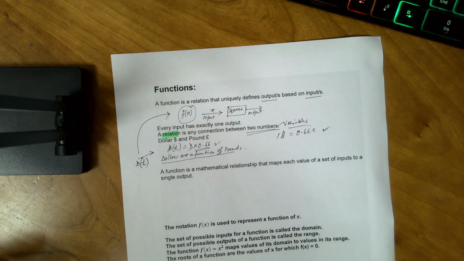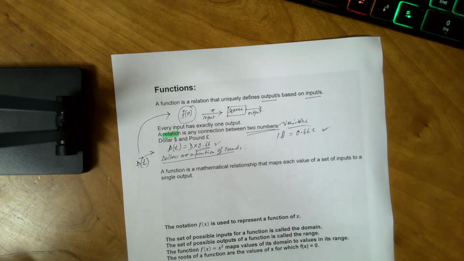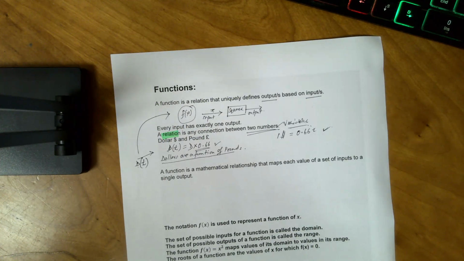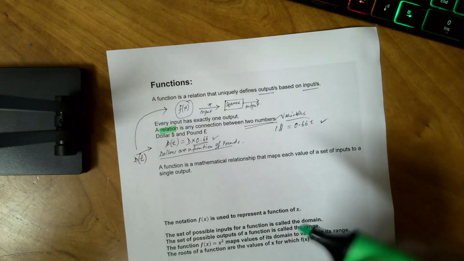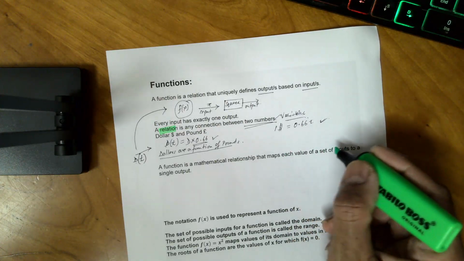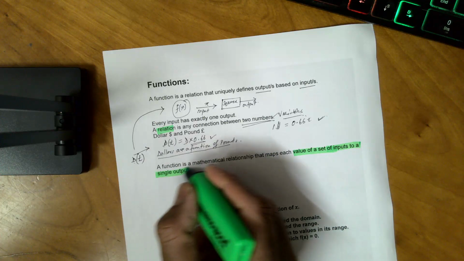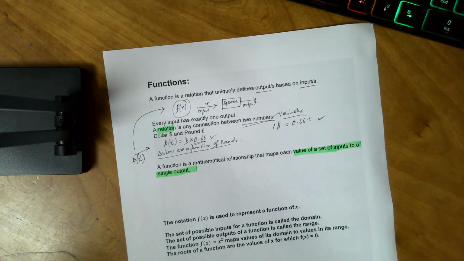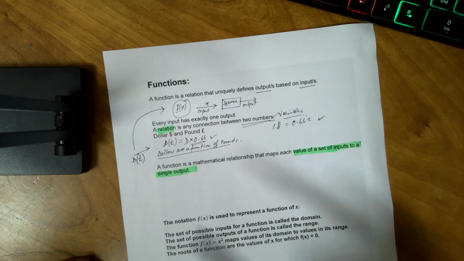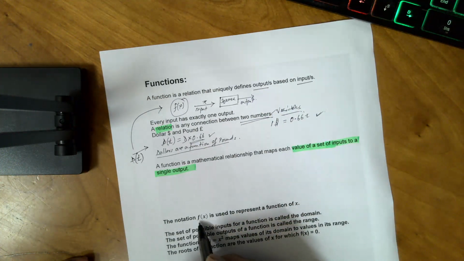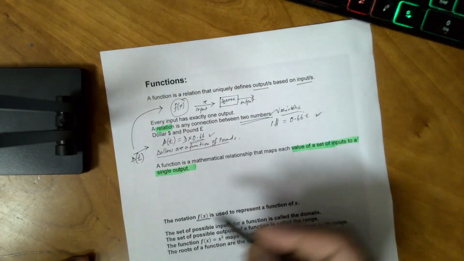So in other words, a function is a mathematical relationship that maps each value of a set of inputs to a single output. Usually the notation is f(x), which is function of x.